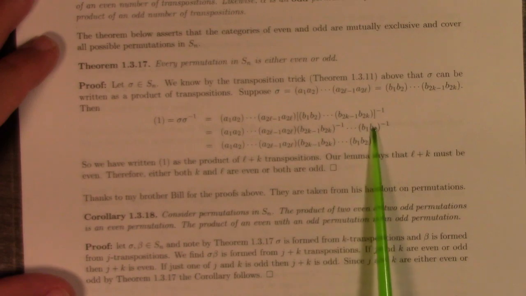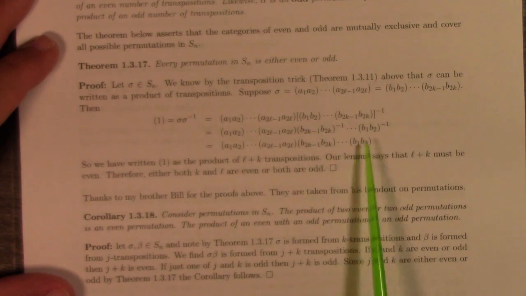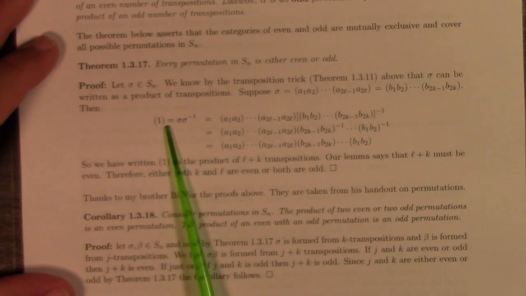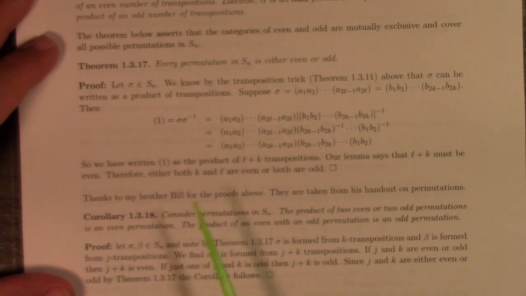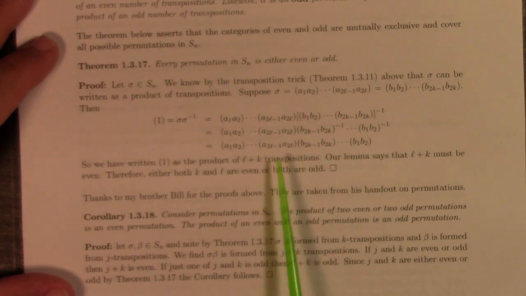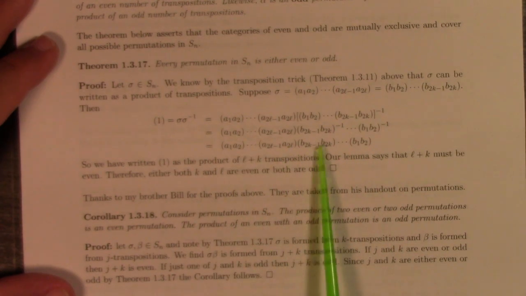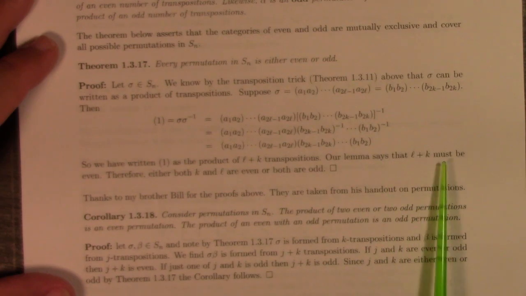But on the other hand, these are 2-cycles, transpositions, so their inverse is easy enough to write down. They are their own inverse. It's kind of dumb. So you have that, right? So we've written 1 as a product of these 2 different transposition decompositions for the permutation, and so it is a product of L plus K transpositions, because there's L of them here, and then K of them here. And our lemma says that L plus K must be even.